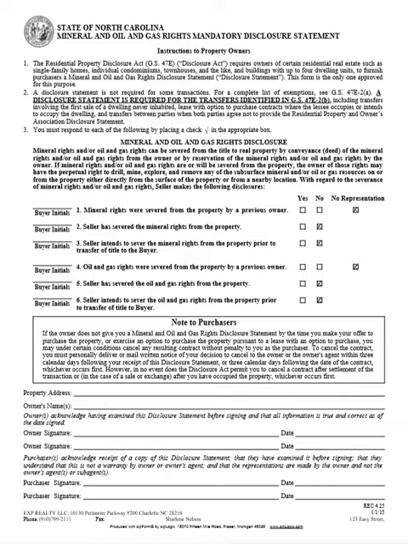In this module, we'll be discussing the Mineral and Oil and Gas Rights Mandatory Disclosure Statement. This form is also known as the MOG form. The Residential Property Disclosure Act requires owners of certain residential real estate to furnish purchasers with this disclosure statement. This form is the only one approved for this purpose.